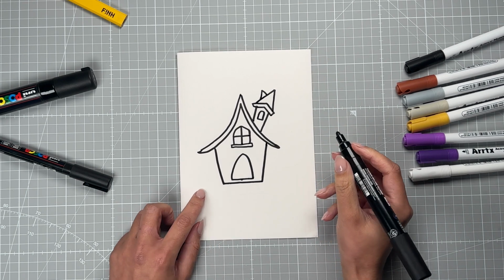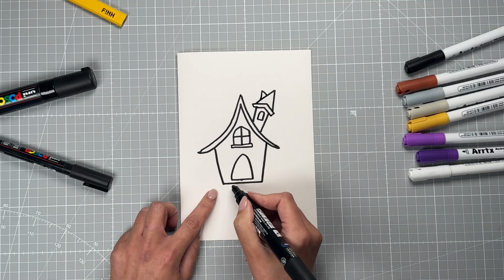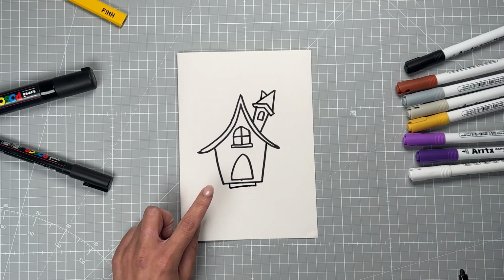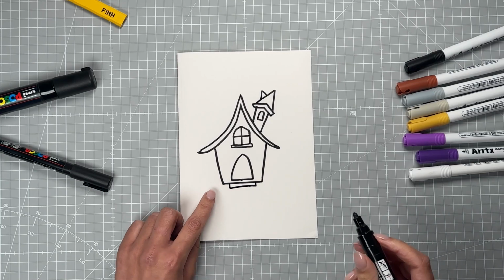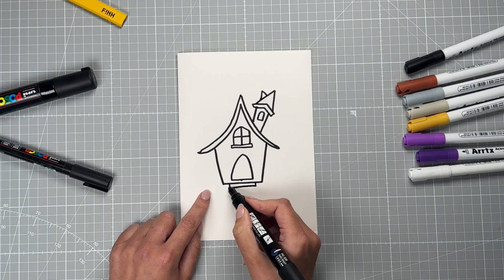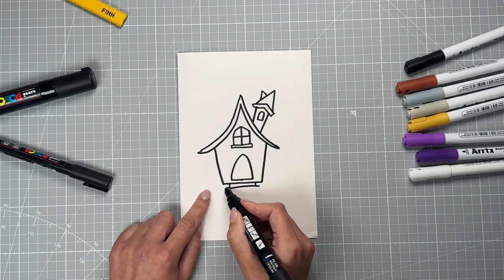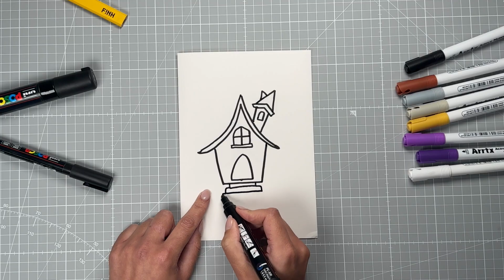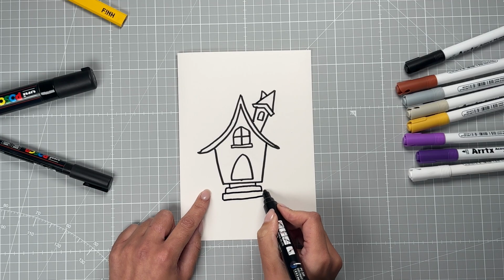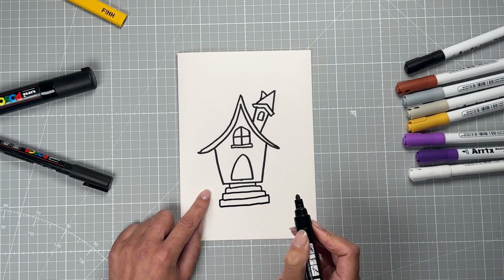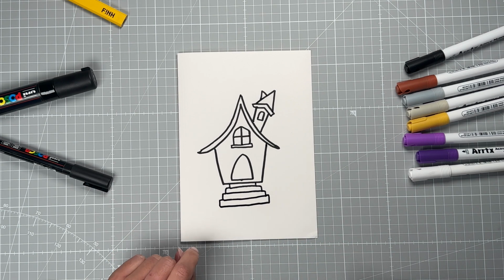Now I'm going to draw some steps leading to our house. We're going to go in with a box like this, just below the door. To create the steps coming down, we're going to extend this line and draw a bigger box below it. And keep doing this however many times you want to create the illusion of the stairs going up. I'm going to do that many.